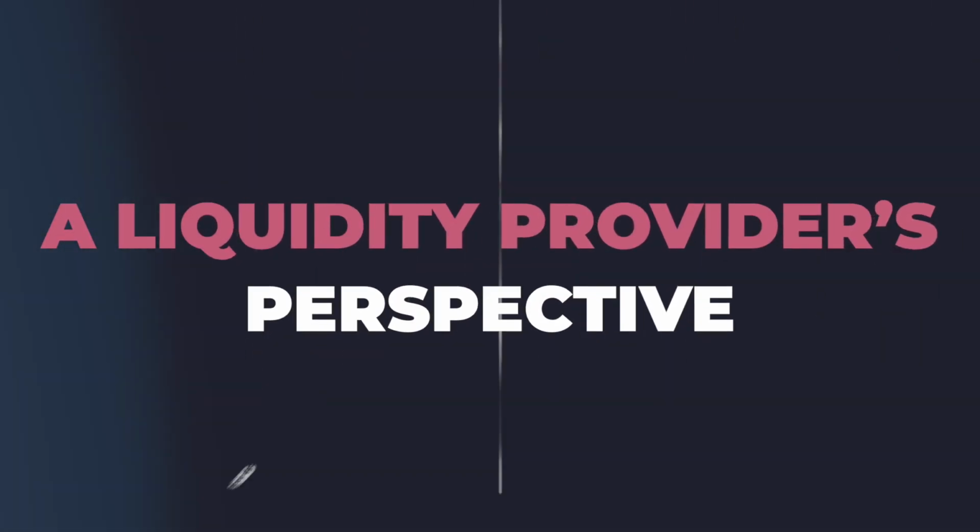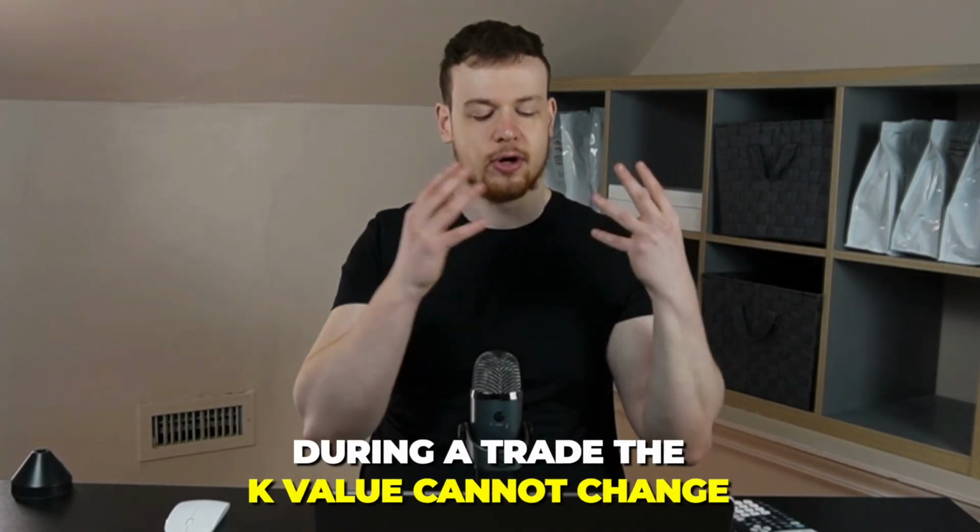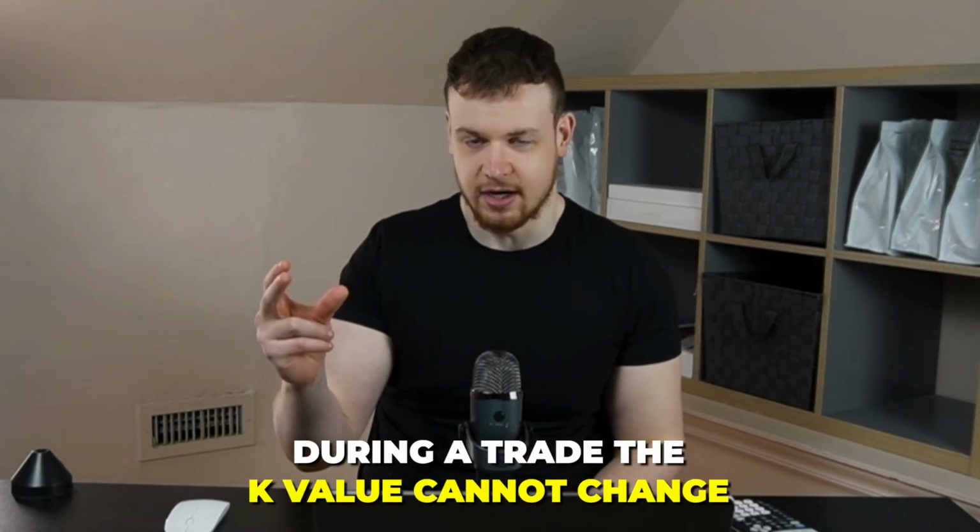So now let's examine the other side of what an AMM does from a liquidity provider's perspective. As you'll remember, during a swap, the K value did not change. It was just the amount of token X and the amount of token Y that changed when the trader was swapping from one token to another. So during a trade, the K value cannot change, but when somebody is providing liquidity, that's when the K value increases. And it makes sense, right? Because the K value is a product of the supply of each token in the pool.